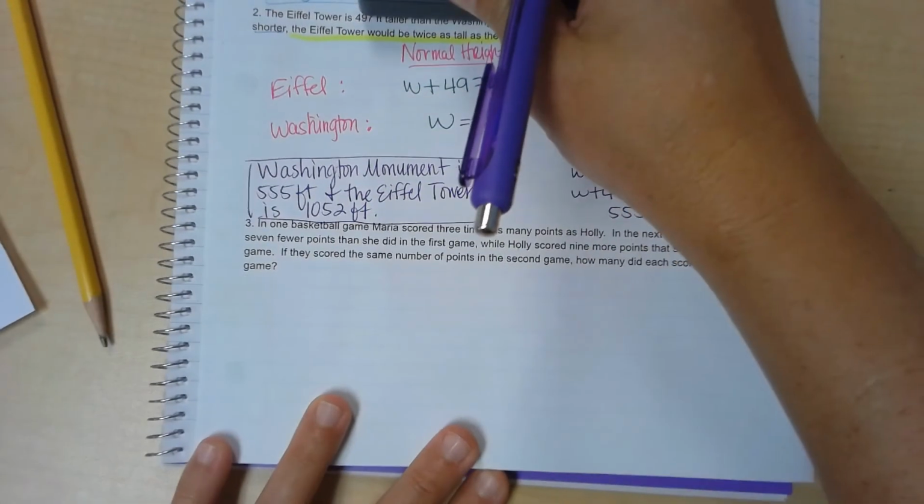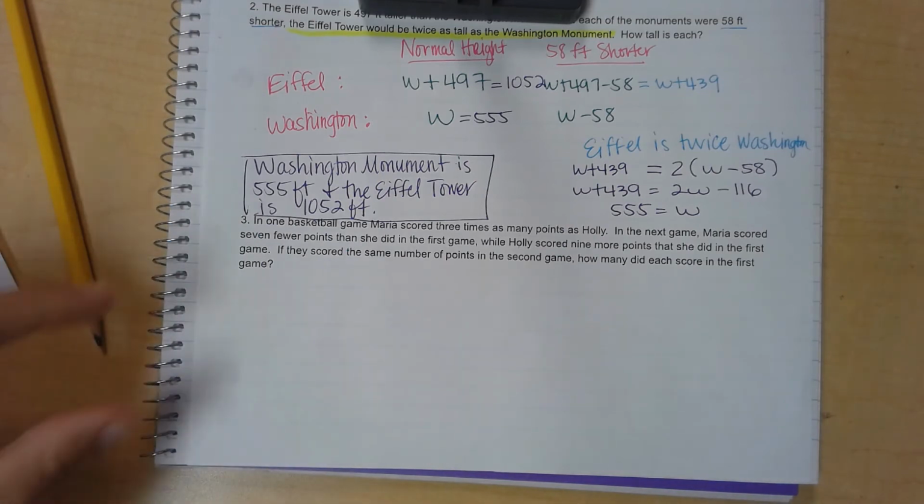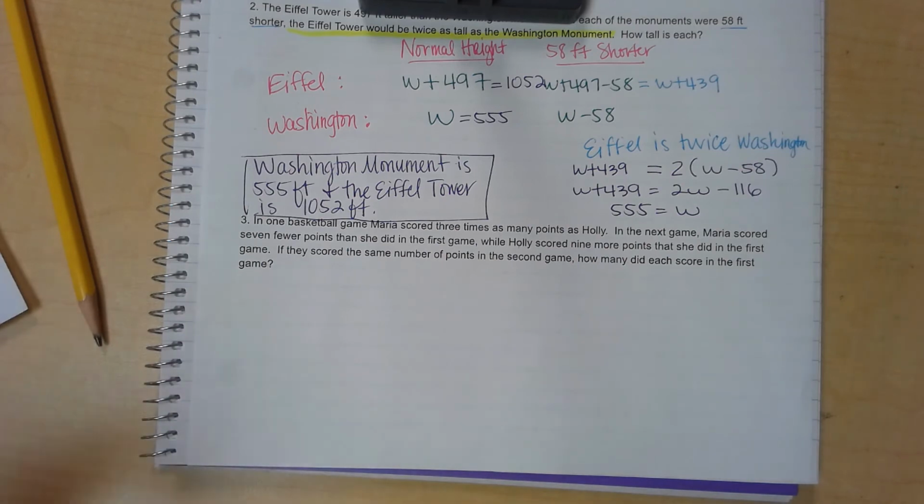All right, you guys are going to try the next one on your own, beginning to end, so make sure you read it through completely. If you need to write it out on your paper, do that first. Read it through completely, set it up, check your answer, check the validity of your answer before you submit it. Okay, it says in one basketball game, Maria scored 3 times as many points as Holly.